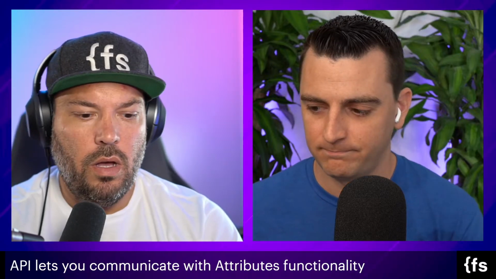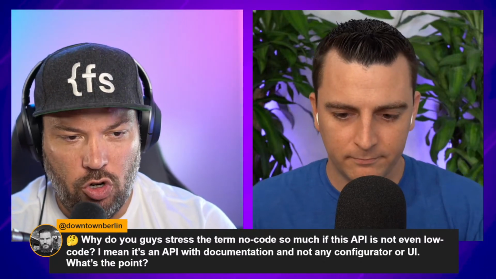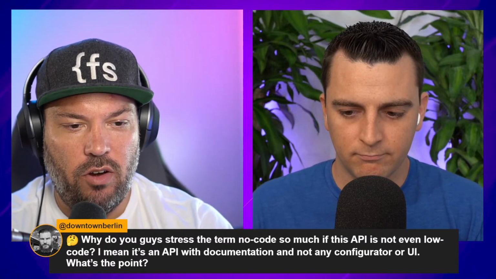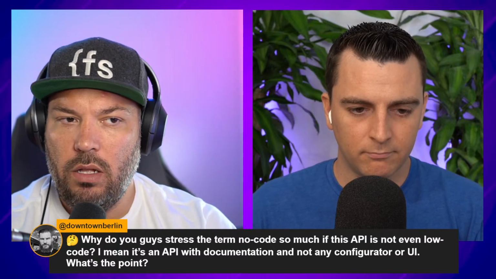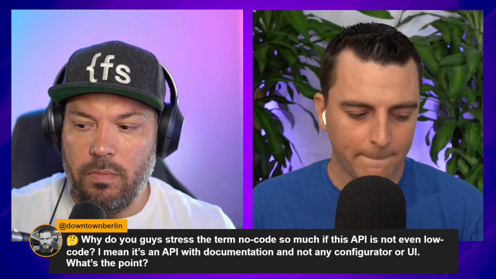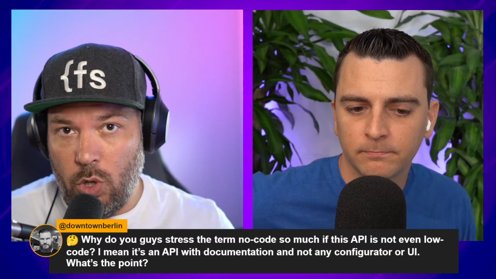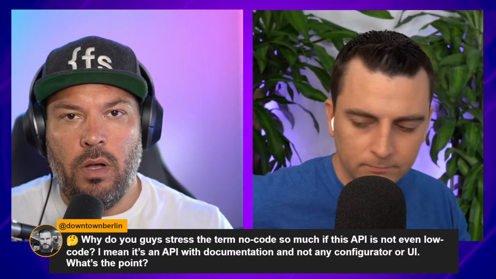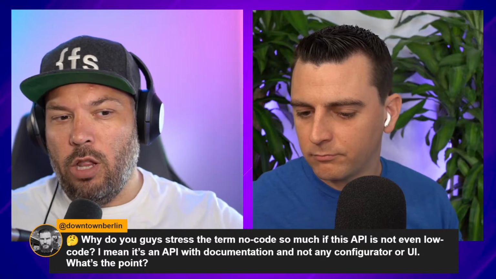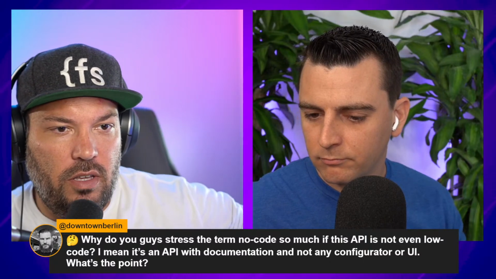Yeah. I want to bring up this comment here from downtown Berlin who says, why do you stress the term no code so much if this API is not even low code? I mean, it's an API with documentation and not any configurator or UI. What's the point? Well, we're in the no code industry, and so this is language people use, and that's why we use it. Because it also helps us connect the dots. We are converging from no code, Webflow is a no code tool, into the code space. And so no code is a moniker, like a marketing term. Not all of us are in love with the term, but it is a term that's used ubiquitously across the space. And so a lot of times it just comes up as part of the conversation.